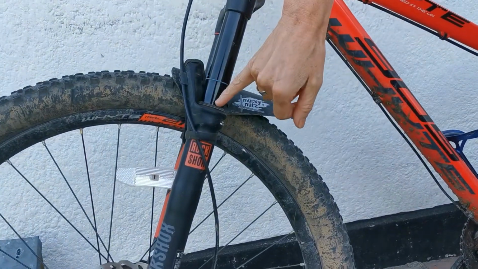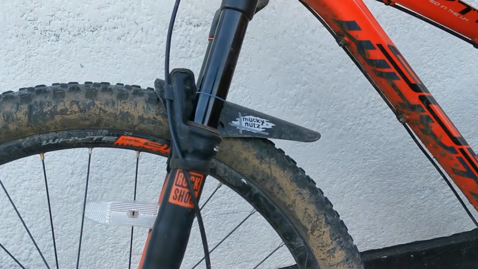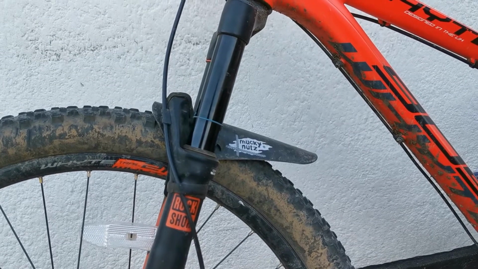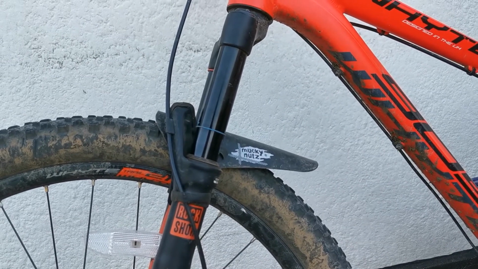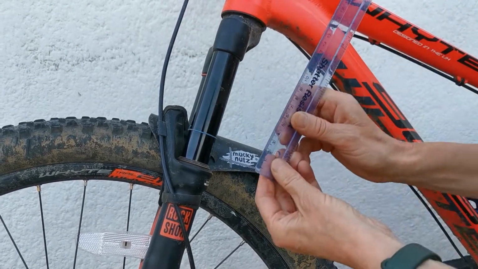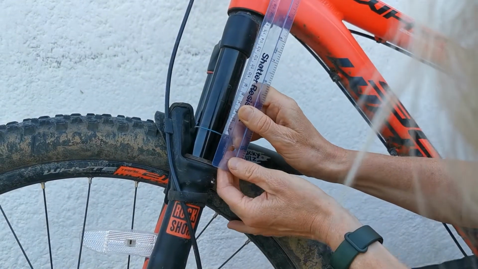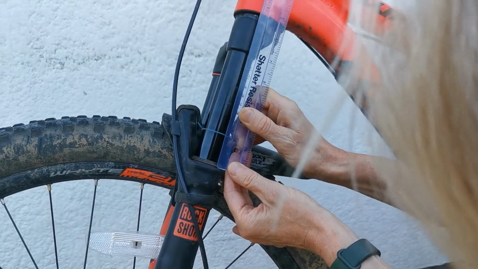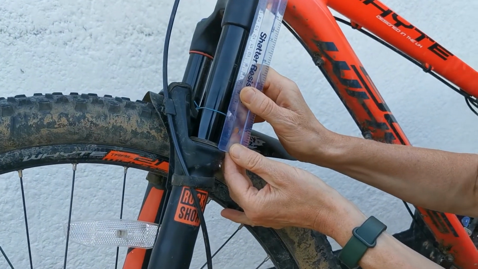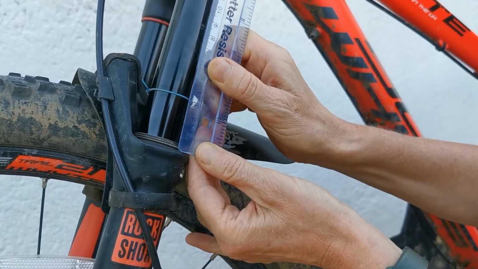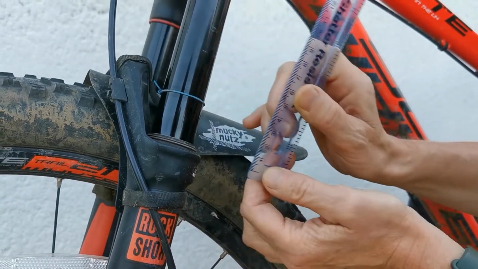The elastic band stayed where it's been compressed, and I'm going to measure that compression now, just using the ruler as precisely as I can. So I've got 3.1 centimeters.